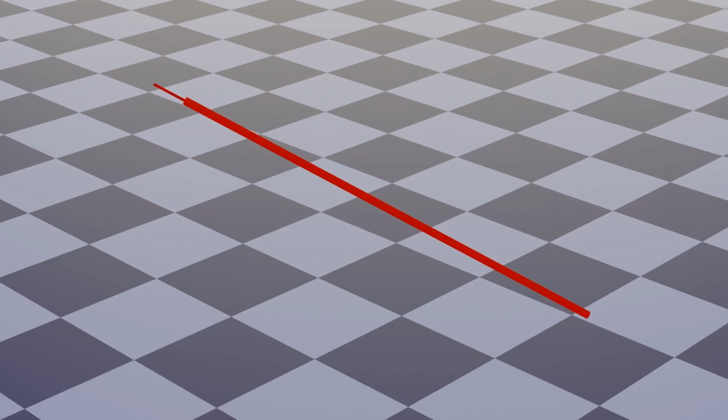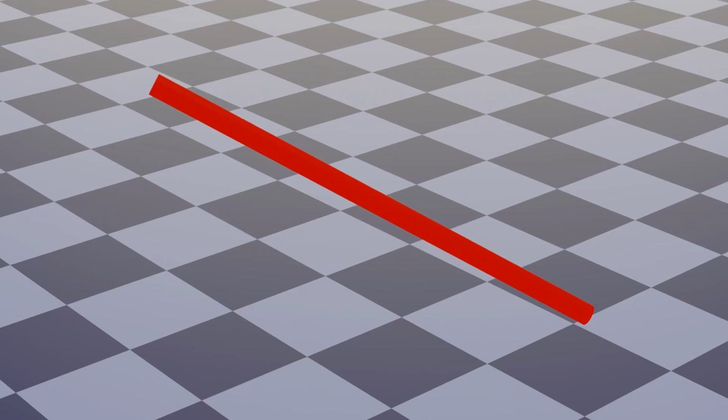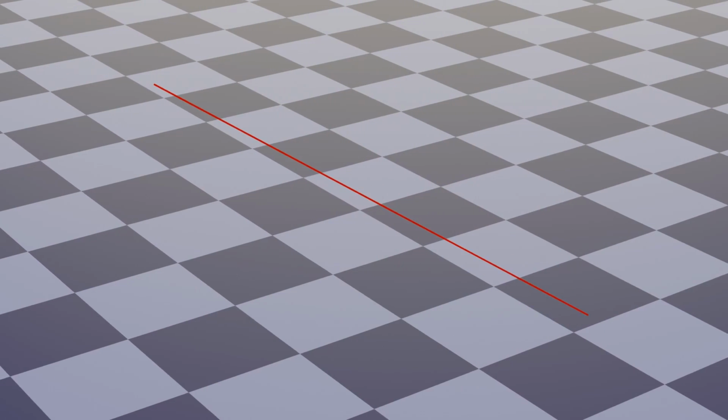Let's convert this line to a mesh and use a circle as the vector's profile. Here, we can adjust the thickness of the vector body. Plug the output of the curve to mesh node into the group output, and we have a visualized vector.